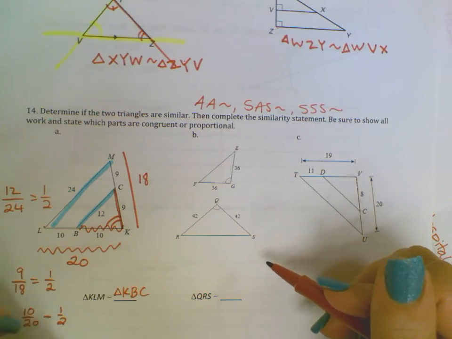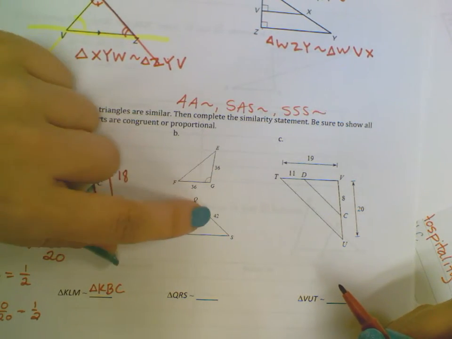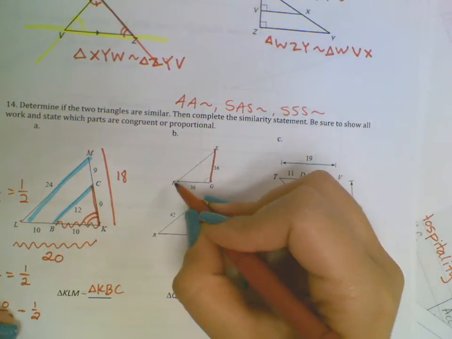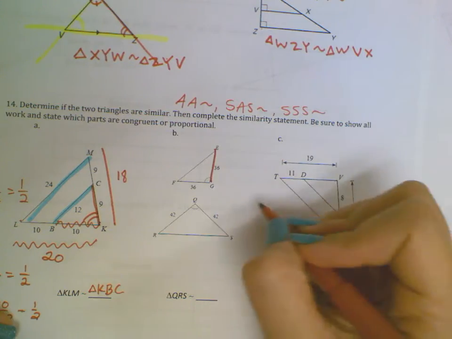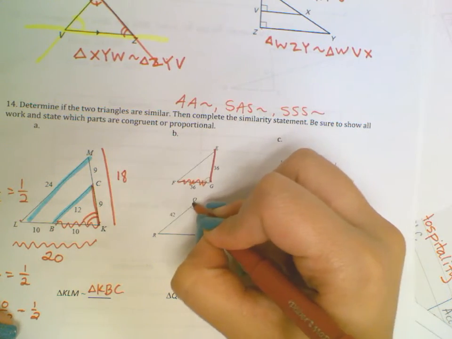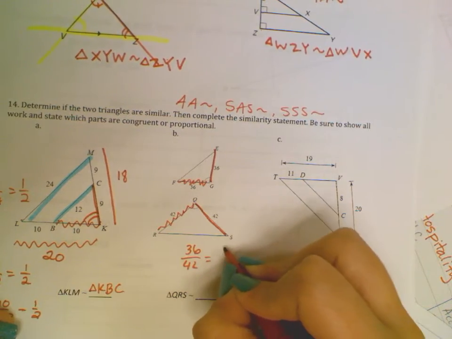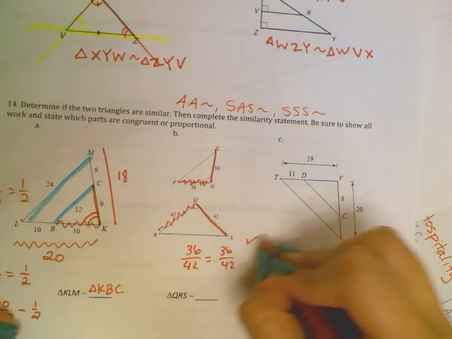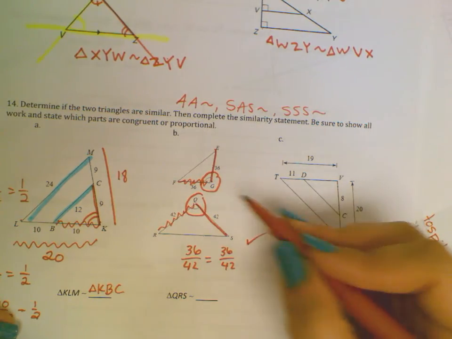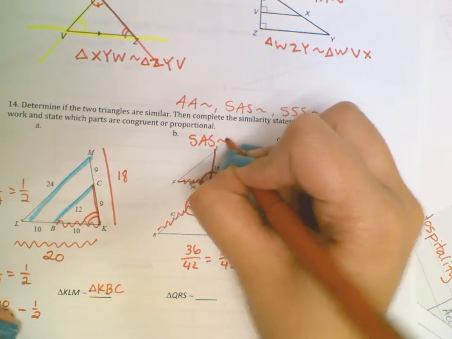For this one over here, we have 36, 36, 42, 42 in an angle. I know that if I do 36 and 36, those are going to be the same. 42 and 42 are the same. So I can say 36 over 42 and 36 over 42. Does 36 over 42 equal 36 over 42? Yeah, it's exactly the same. They also marked that my angles are congruent, so I know for sure that those angles have to be the same. So I can say that these two triangles are similar by side, angle, side similarity.